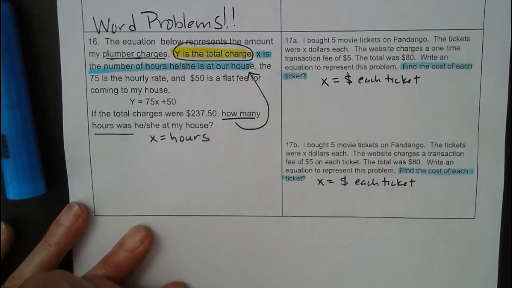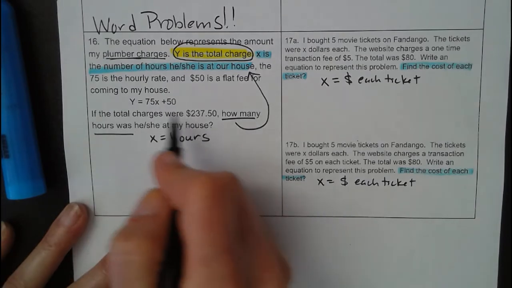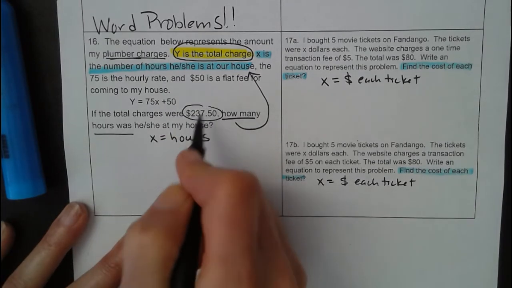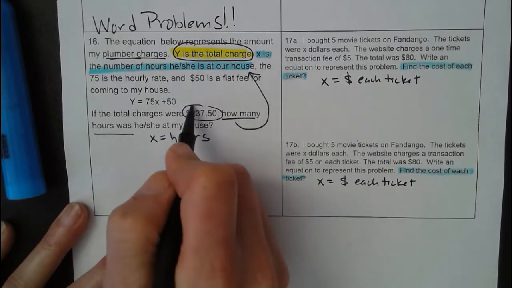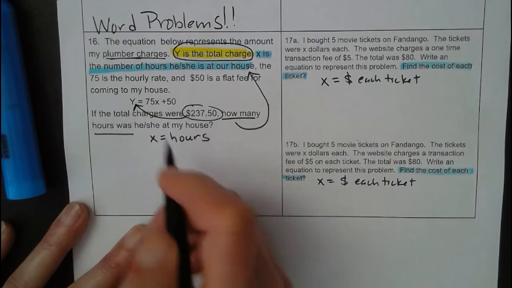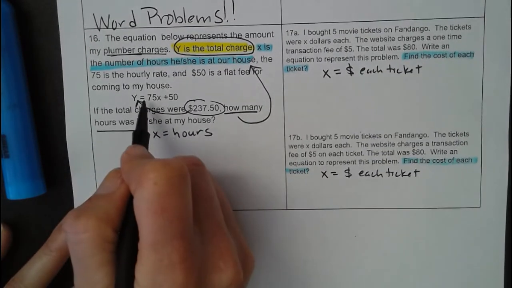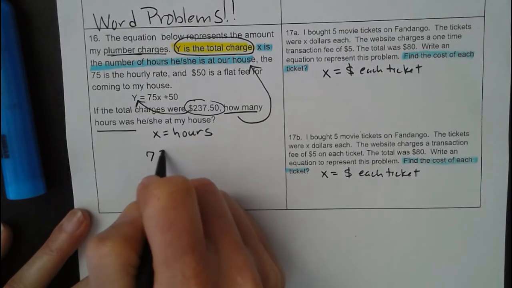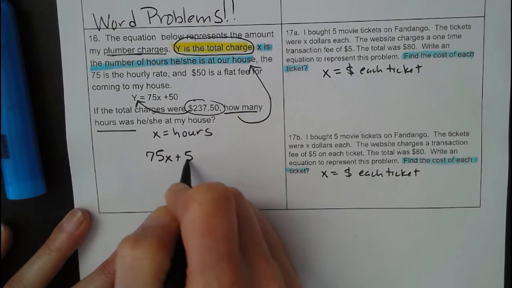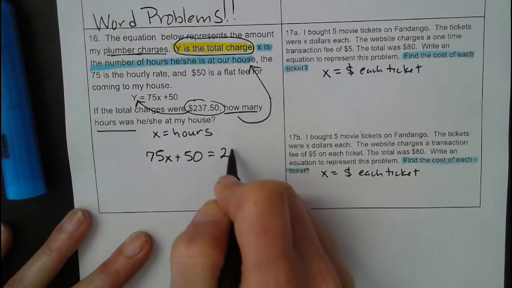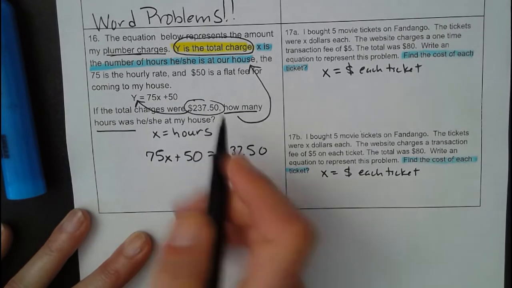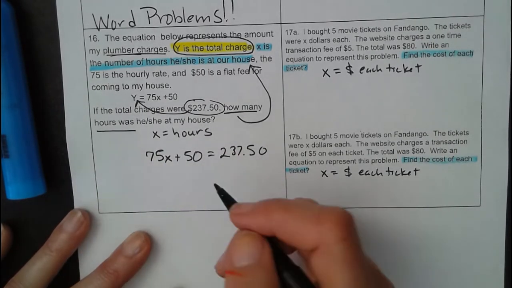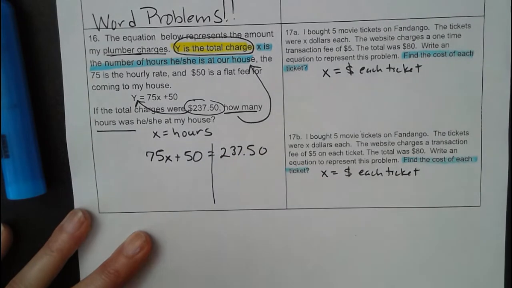They already gave us the equation in this one, and they told us that the total charges is $237.50. So that's just a fancy way of saying let y be that. So what it's saying is when would 75x plus 50 give us $237.50. I put the answer on the end instead of at the beginning because you know me, I like my x on the left. And you're just going to solve that like normal.